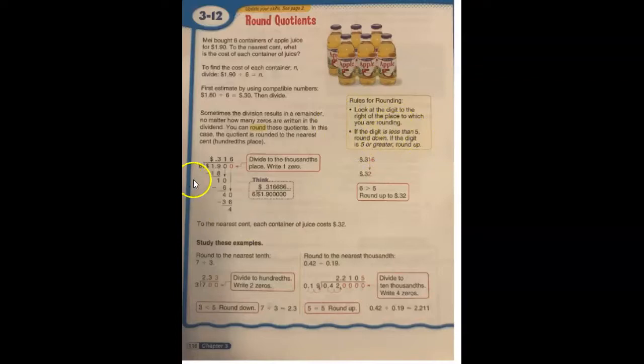So you can see in this problem here, they had $1.90 divided by 6, and they divided out to 3 decimal places. You know that money has 2 decimal places, but you do need to divide out to that 3rd decimal place so that you can use that number to make your decision. Are you going to make this 31 cents or 32 cents? Because this number in your 3rd decimal place is a 6, which is greater than 5, you're going to round up to 32 cents here.